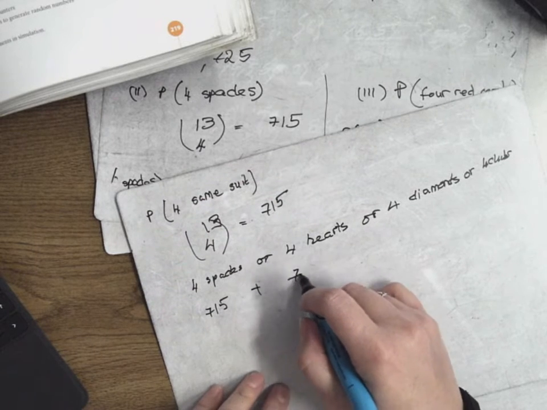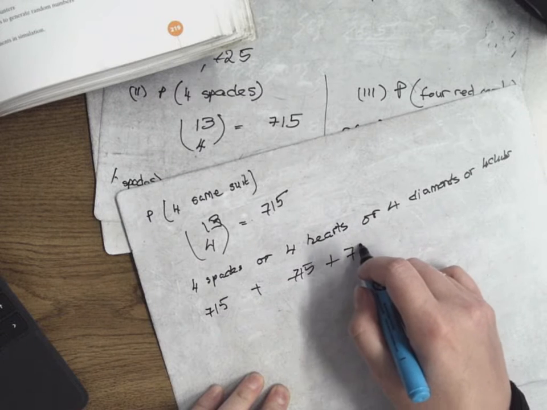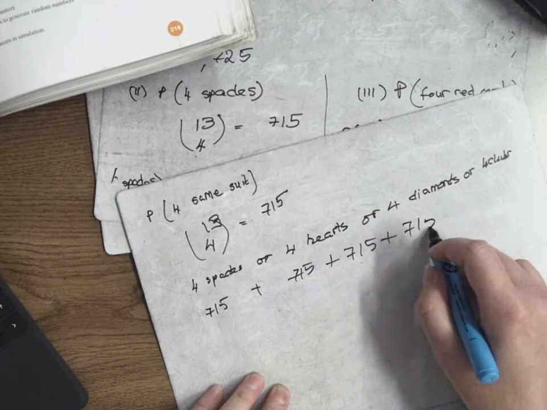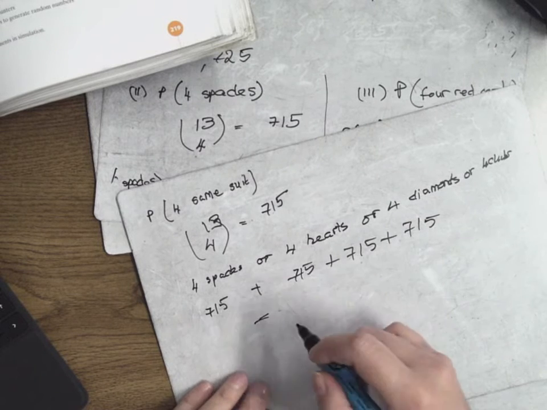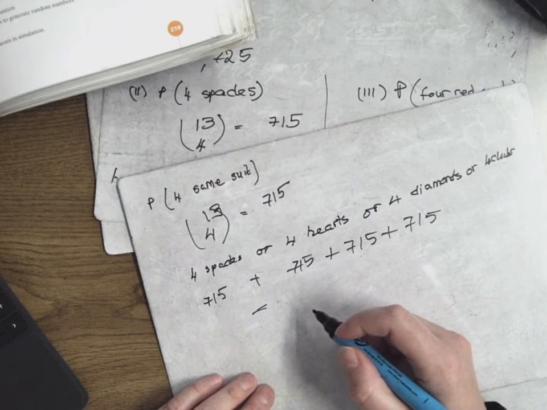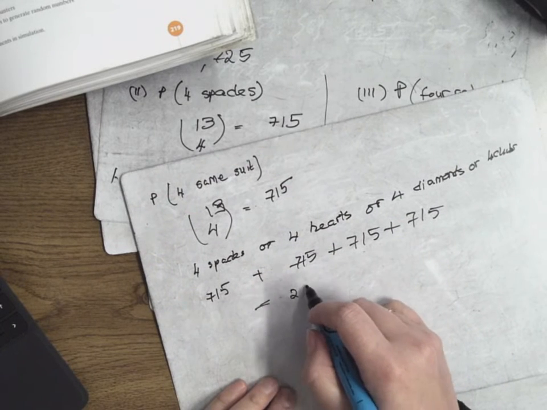Or means you add, and 4 clubs is 715. Is that okay? So how many different ways have you of choosing 4 of the same suit? You add all those. 2,860.